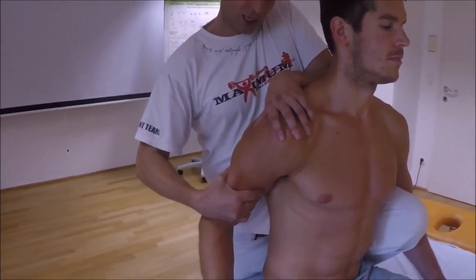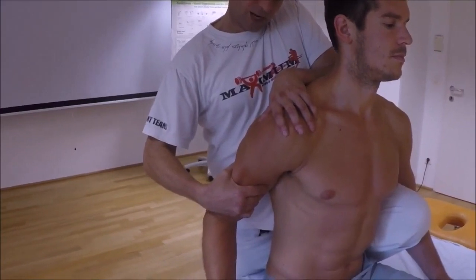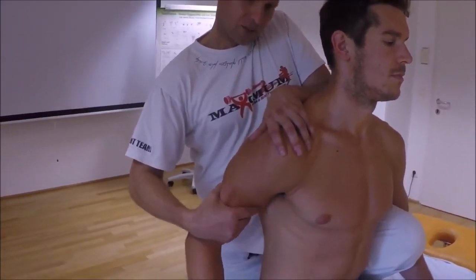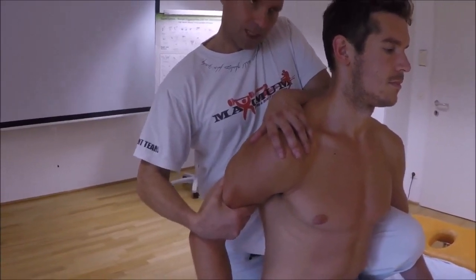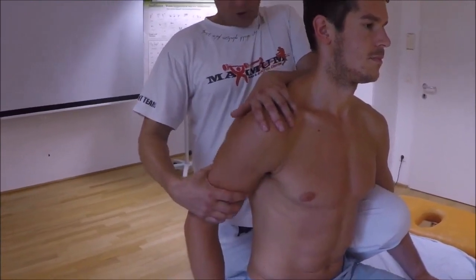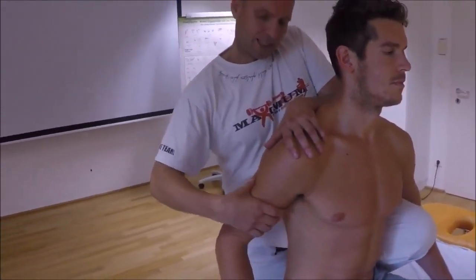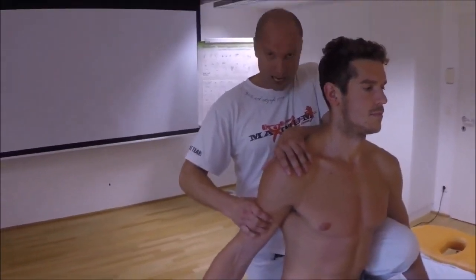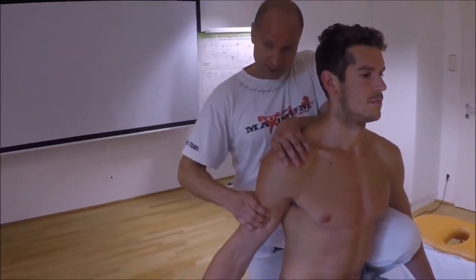Then the therapist rotates the humerus carefully further inward. After repeating the maneuver 2 or 3 times, I turn to the external rotation.